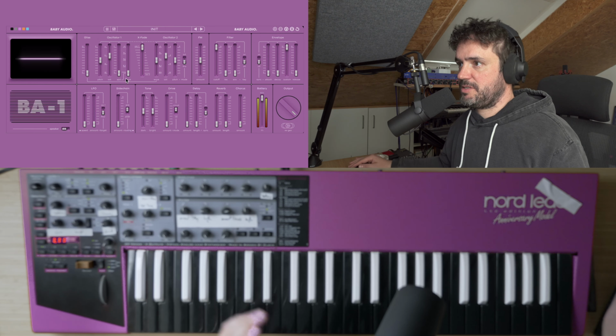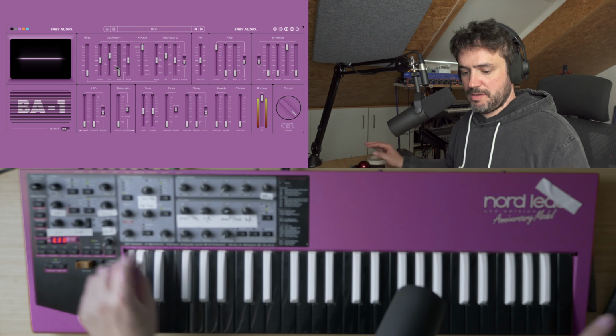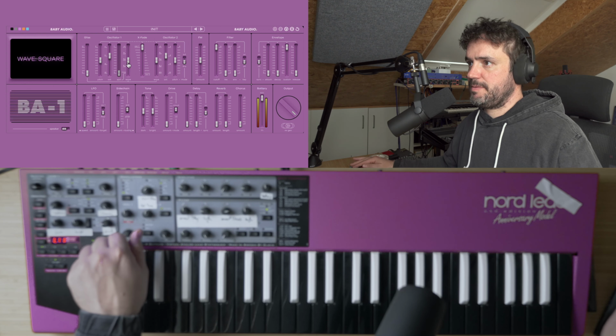Let's do a pad. Let's try pulse width modulation. And oops.